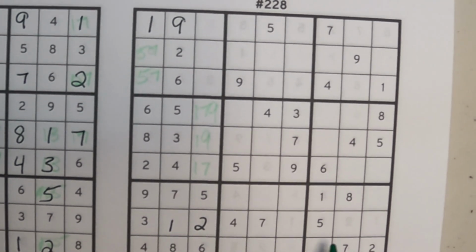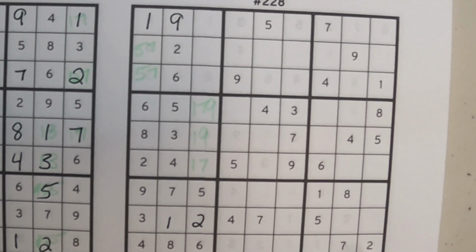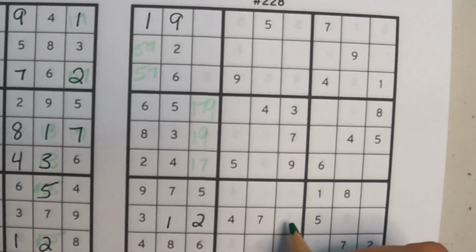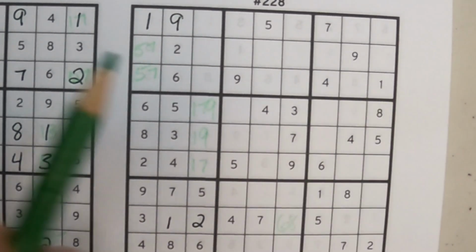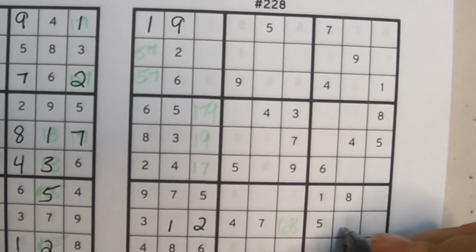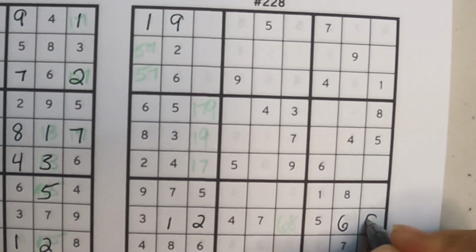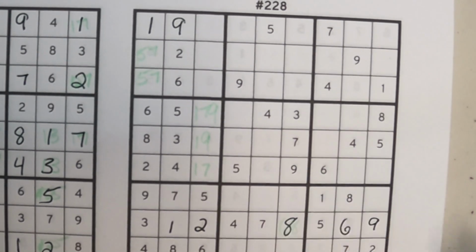If we look at this row, we're missing 6, 8, and 9. We've got a 9 here, so 6, 8. Got an 8 and 9 here. So this is our 6. That 8 means this is our 9, and this is our 8.